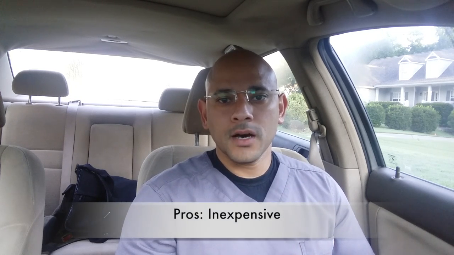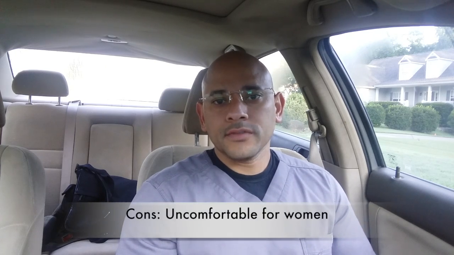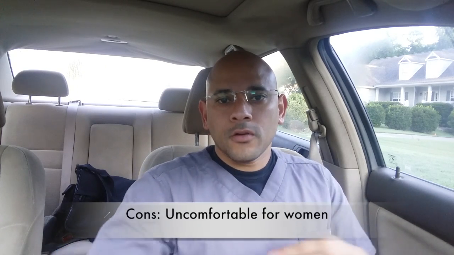And this is very inexpensive. The pros about this is that it's very cheap. You can get one for about 60 bucks. Of course, you have to have a pull-up bar, so you might have to get that as well. Now, the cons for this is that women may not be too comfortable with this because you're strapping the belt around your rib cage. Your breast may interfere. And this is what that looks like.